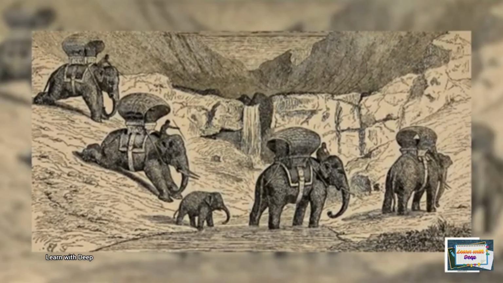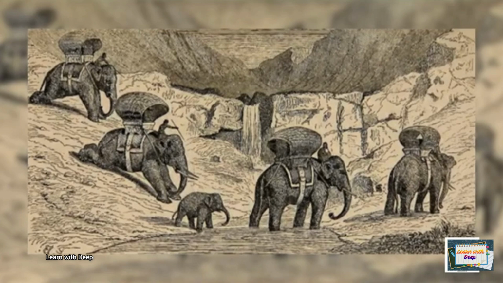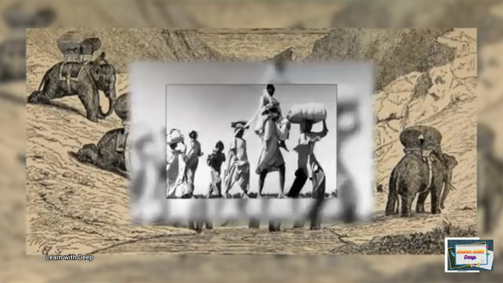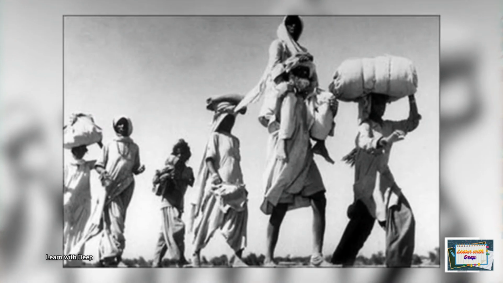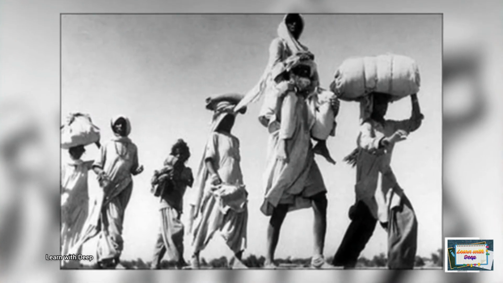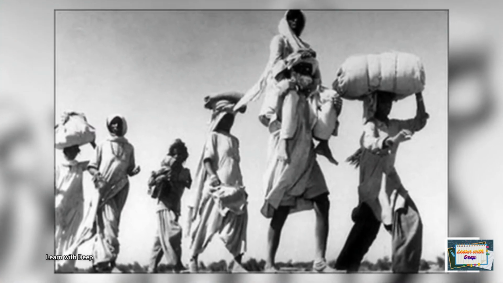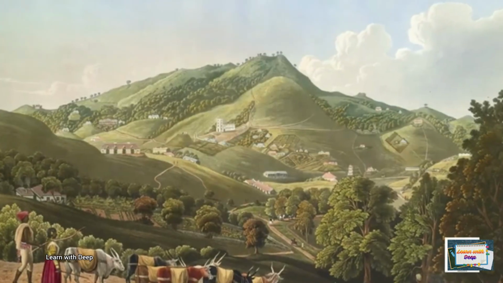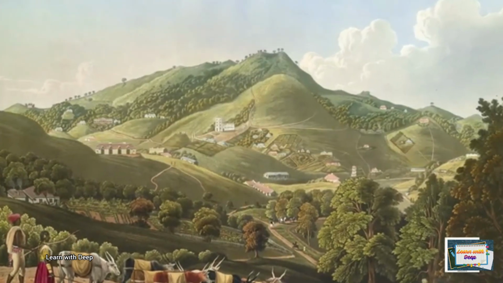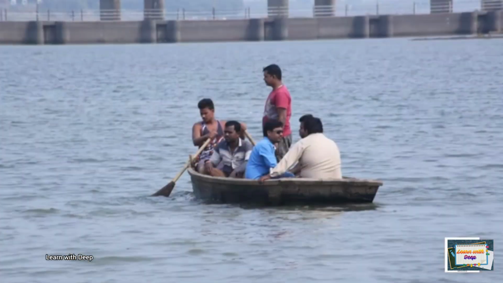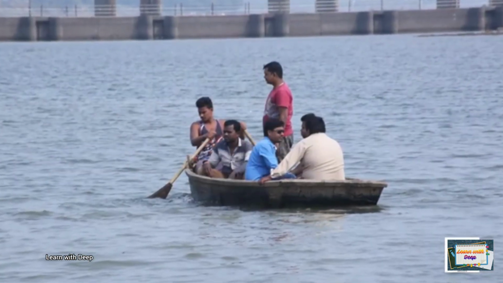Long ago, people did not have any means of transport. They used to move only on foot and carry goods either on their back or using animals. For transport along water routes, boats were used from ancient times.